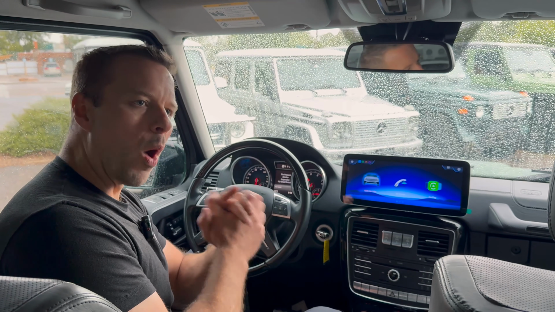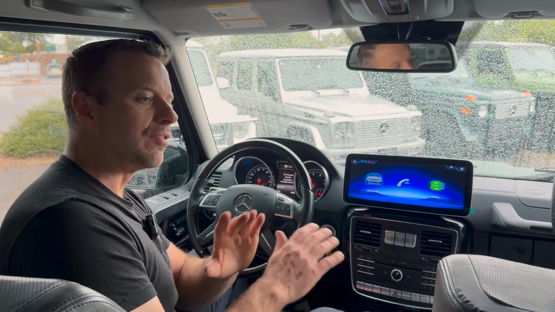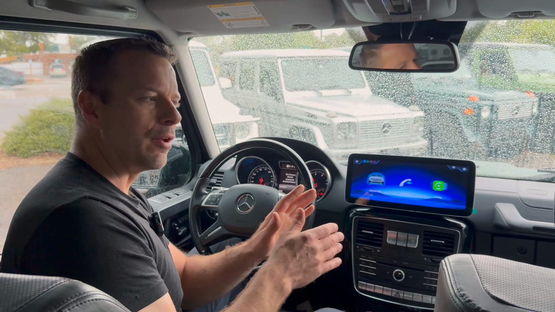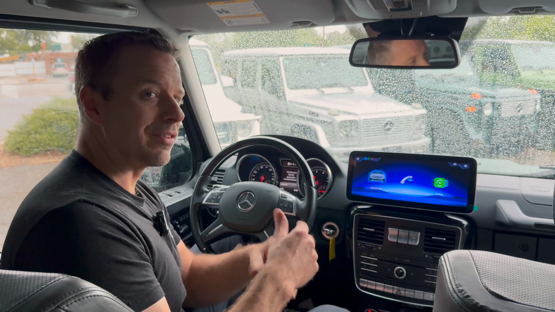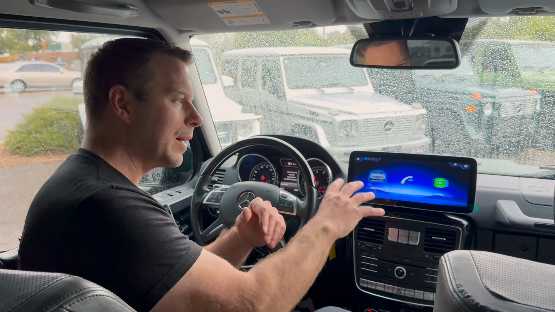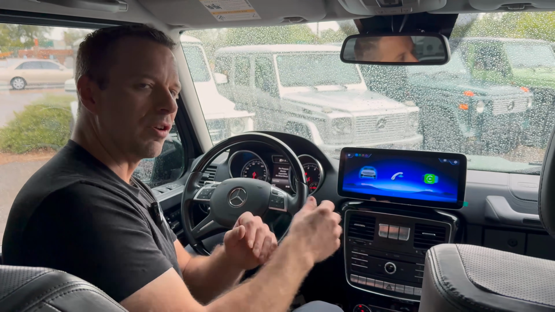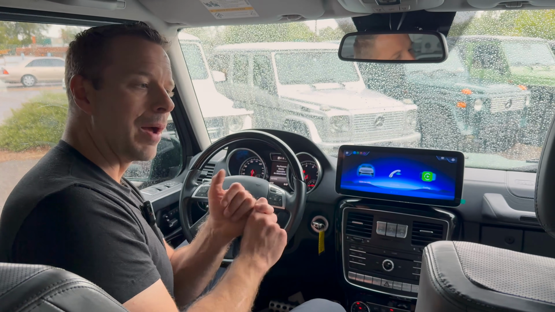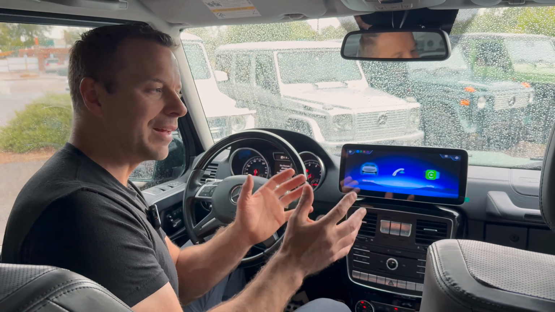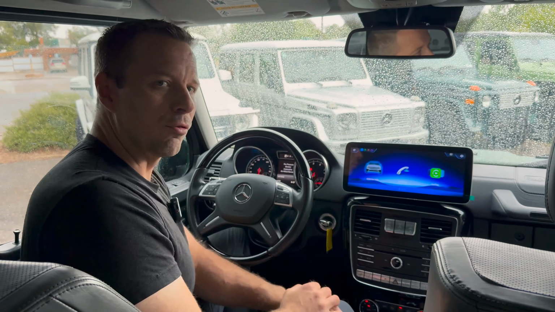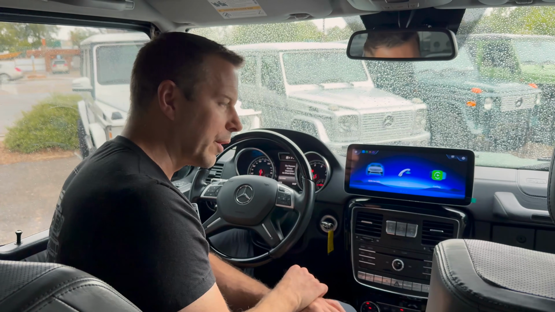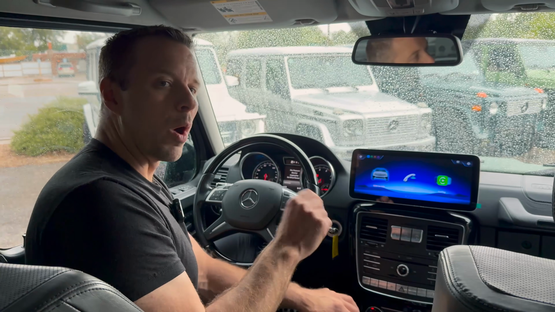It's an upgraded command system within the truck already. And it does have wired CarPlay from the factory. It has no support for Android Auto, but it does have wired CarPlay. So on this particular truck, it's a 17, we got rid of the enlarged screen. We're still remaining with the NTG 5.0 system, i.e. the factory command system, but it is an upgraded unit. And we did the Android-based screen upgrades. Now we have wireless CarPlay on this one. Wireless CarPlay and wireless Android Auto.